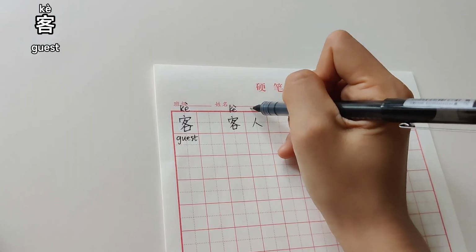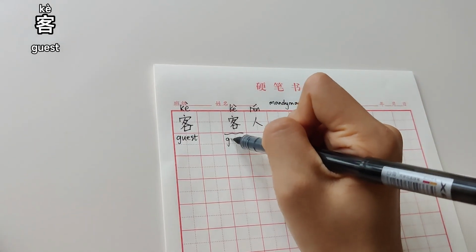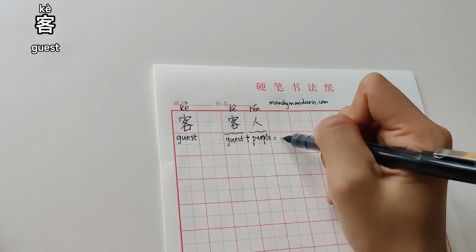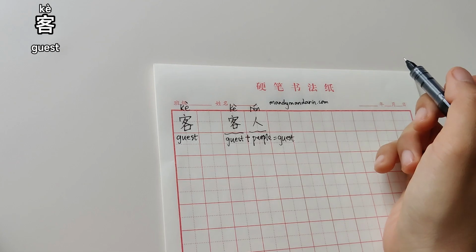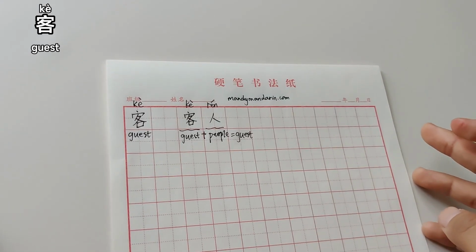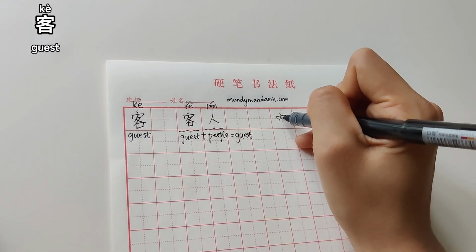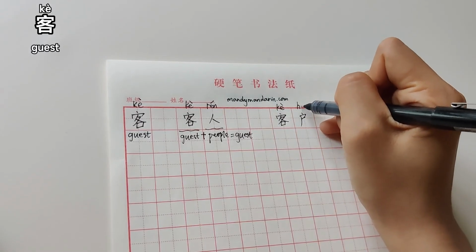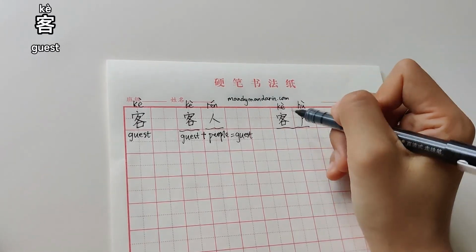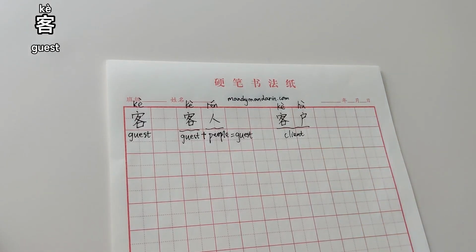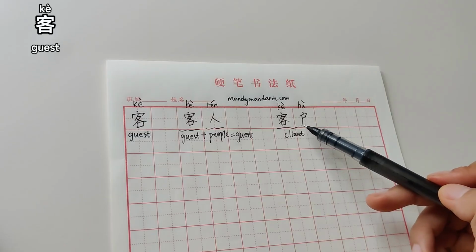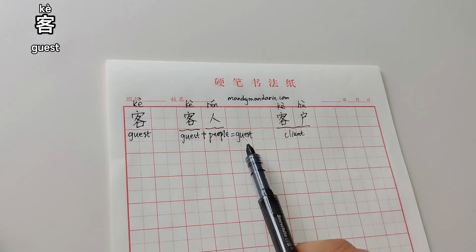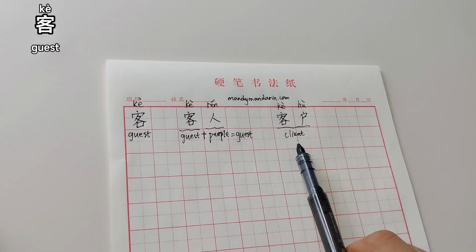客人, the guest. Guest people would be just the guests. 客人, okay? And the other one, it's kind of similar. 客户, okay, 客户 that would be the client. And we will talk about the 户 in the next video because it's also a building related radical. Okay, 客人 is just the guest in general, and 客户 is the client for the business.